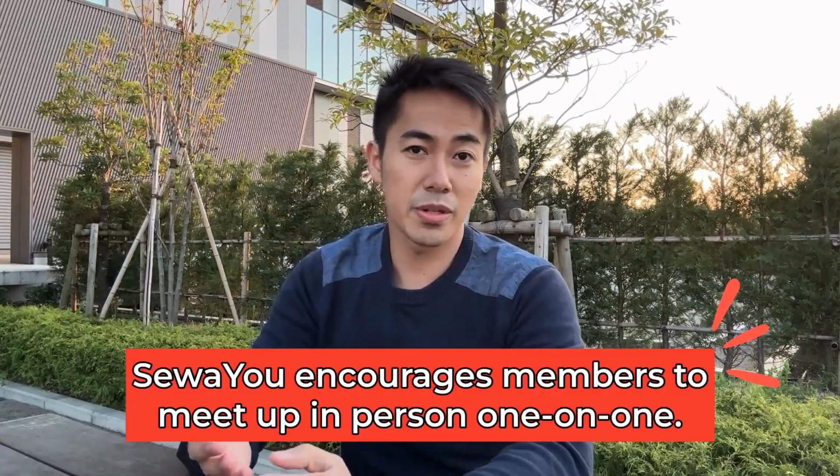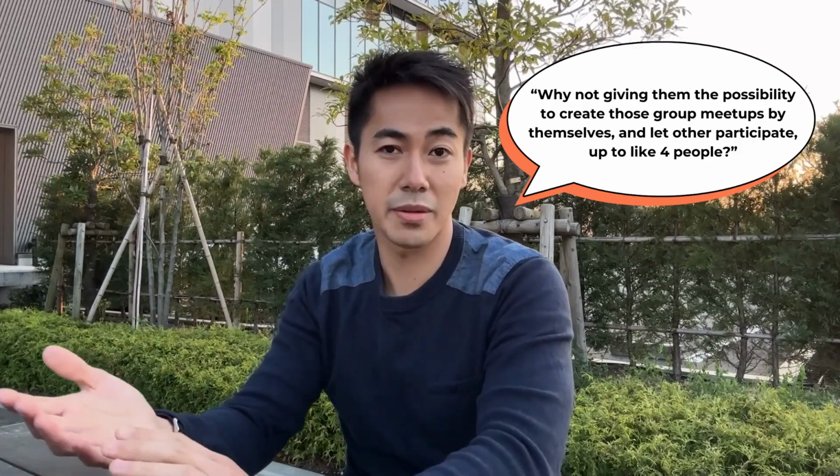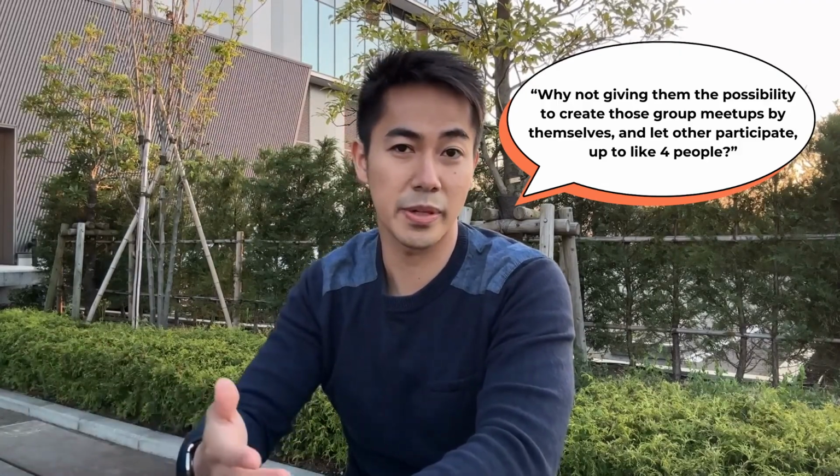SewaYou encourages members to meet up in person one-on-one, but some people might be intimidated or shy and would rather meet up in a group where there are more people, to lower the barrier of real-life interaction. So I thought, why not give them the possibility to create those group meetups by themselves and let others participate, up to like 4 people, something like an events-making app. That was the motive behind creating that new and major events feature.